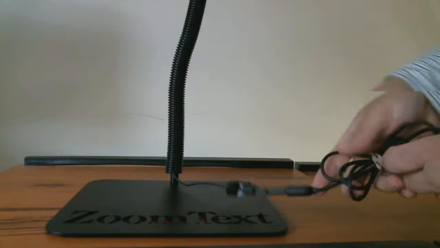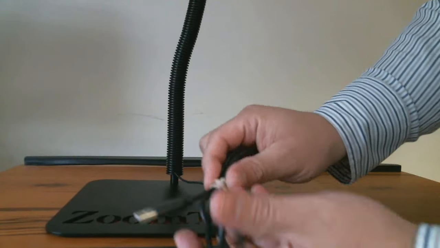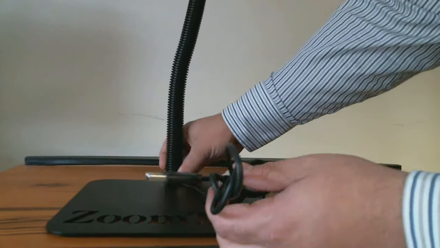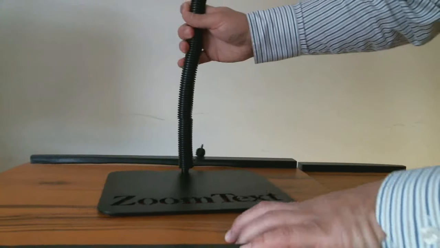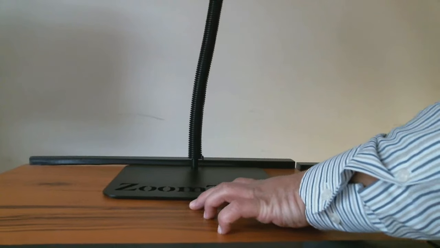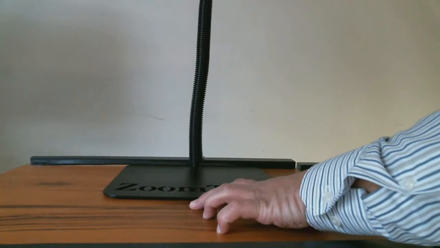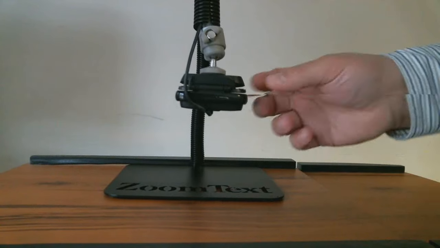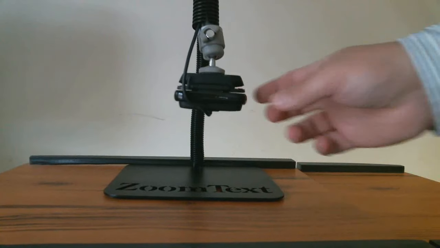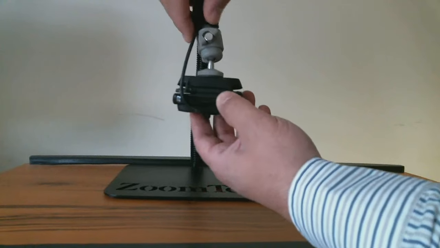Okay, so that's just going to snap right in there. You'll have your USB cord at the end of that, which you then plug into your computer. Let me move this back a little bit. Then what you would want to do is bend the arm until I can get the camera into view here. Now, the camera itself is kind of collapsed in here.